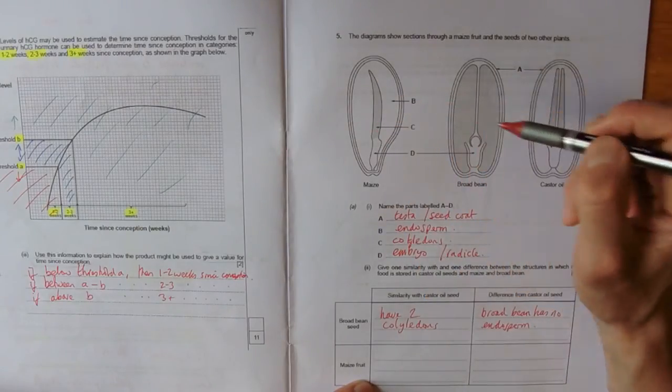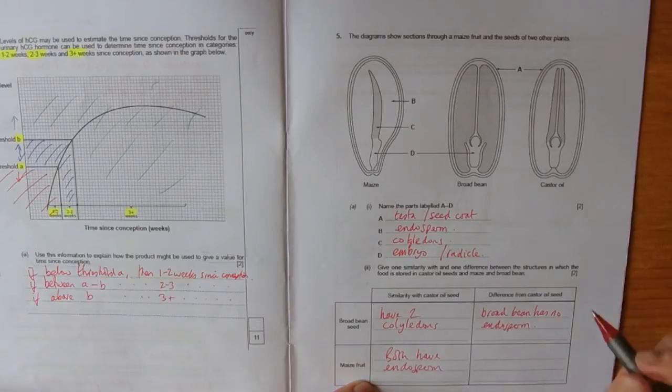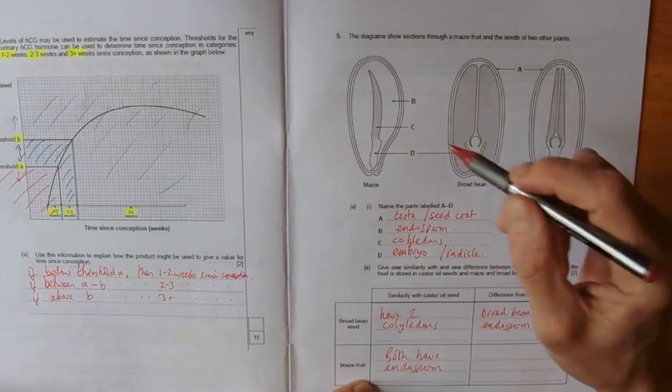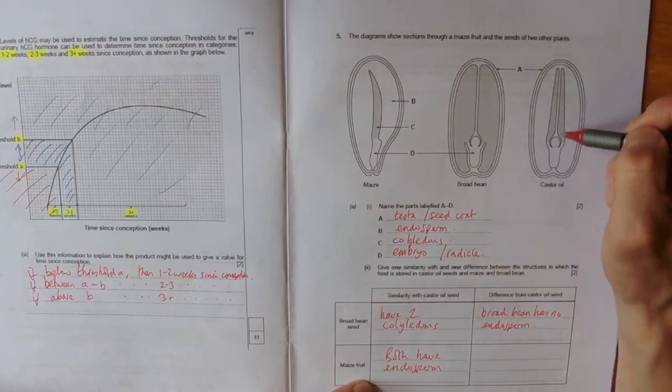Well, they both have a big endosperm. Both have endosperm. The difference between the maize and the castor oil, well, 1 cotyledon, 2 cotyledons.